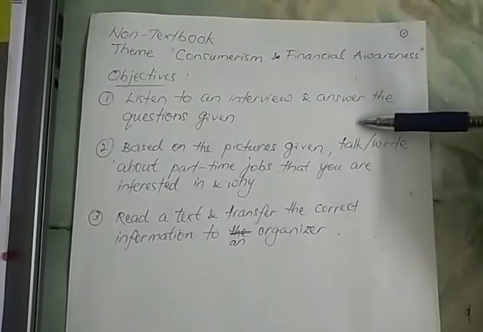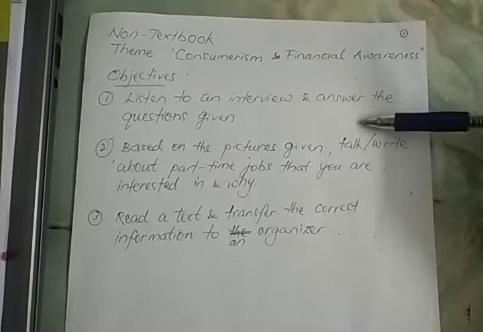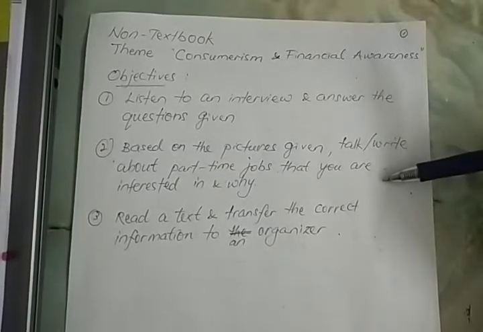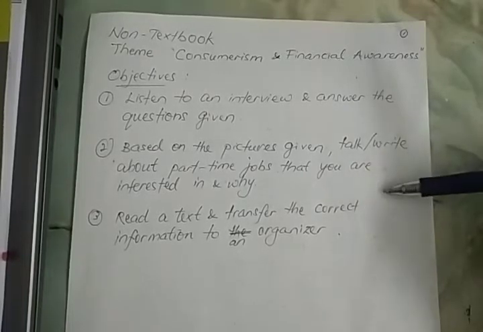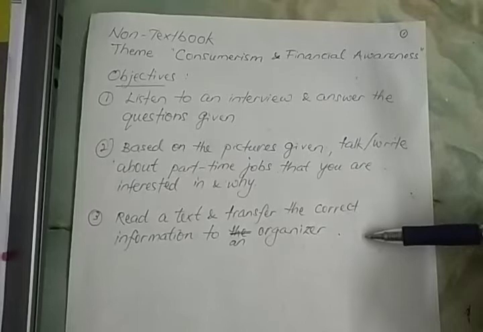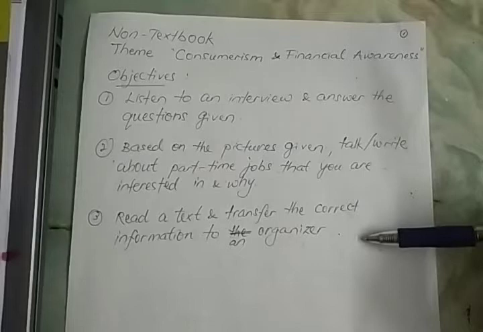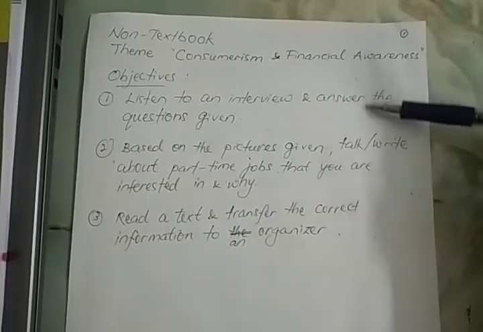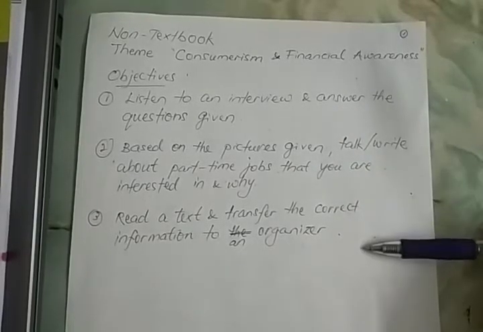First, we are going to listen to an interview and answer the questions given. 2. Based on the pictures given, talk or write about part-time jobs that you are interested in and why. 3. Read the text and transfer the correct information to an organizer or table. These are the 3 objectives.